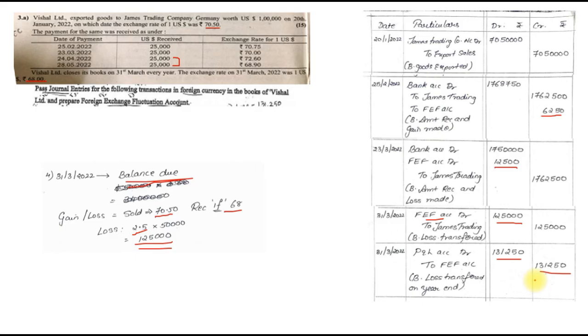Now this was for the first year. Now remember, whenever you're going to go in the second year, I will not consider the selling rate. Now we will consider the rate which was there on 31st March, which is 68. So now in the second year, whenever we are going to sell, whenever we're going to receive, we are going to compare it with 68 and not 70.5.